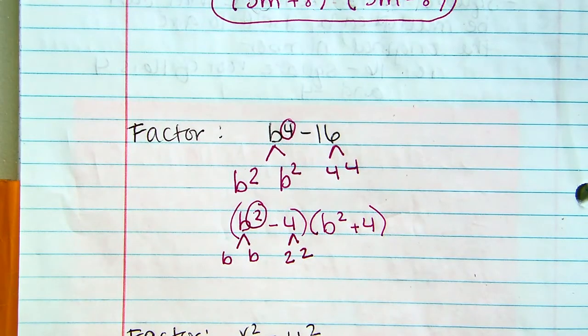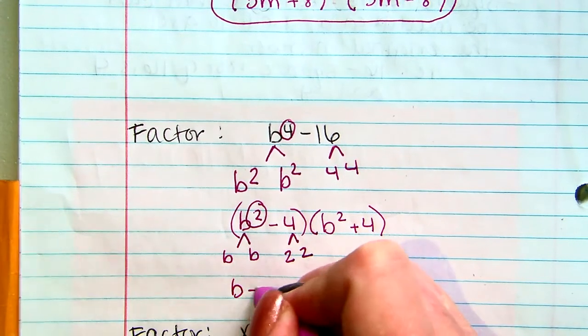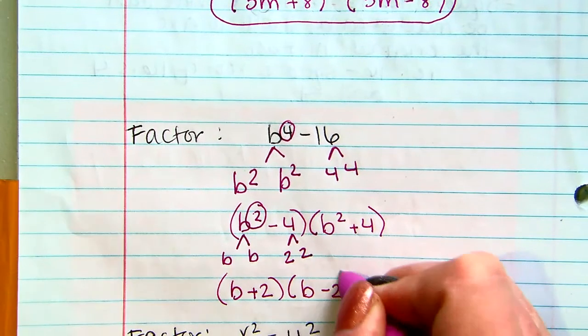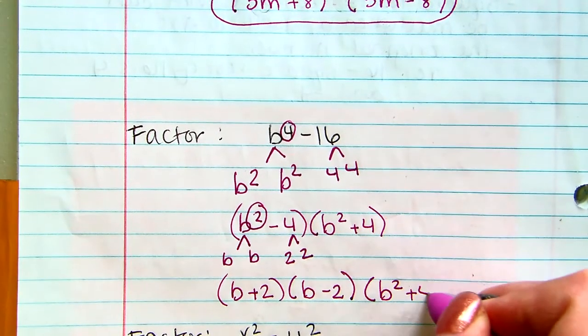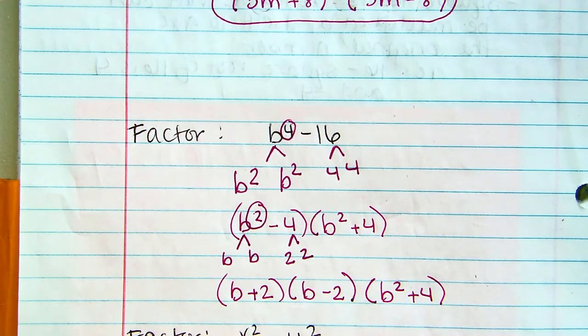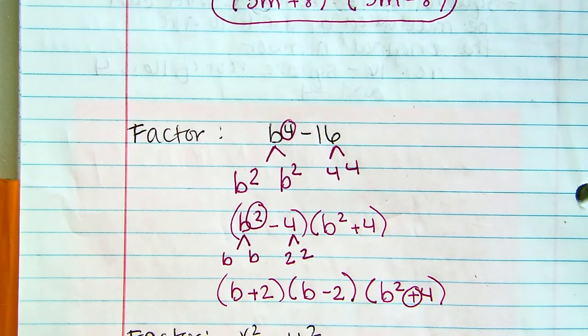So, putting this together, we're going to have b plus 2, we're going to have b minus 2, and we're going to have the b squared plus 4. Now, the reason why I'm not breaking down my b squared plus 4 is because of this plus 4. That 4, because it is a positive and not a negative, cannot be broken down.